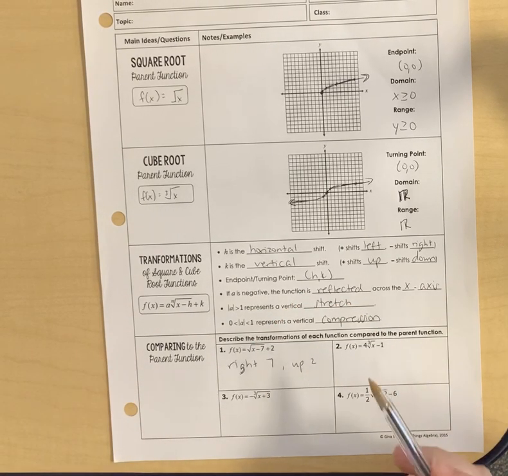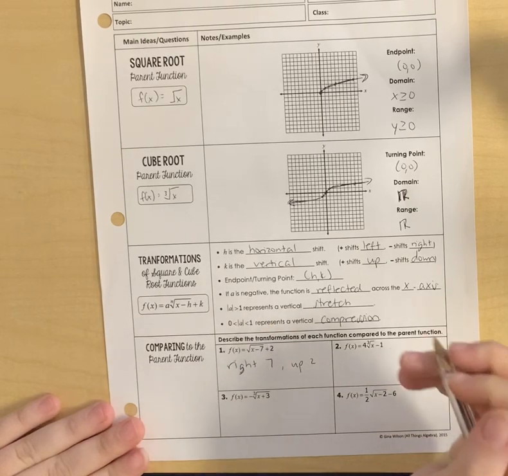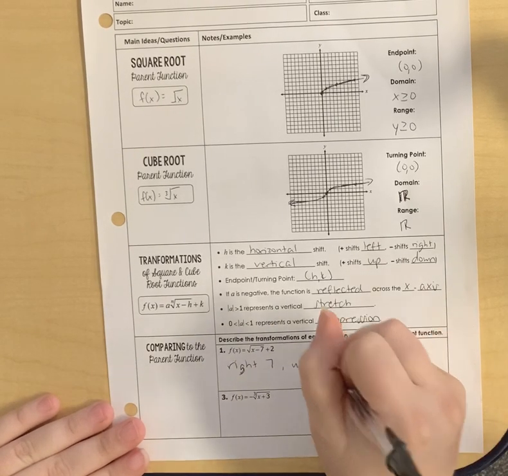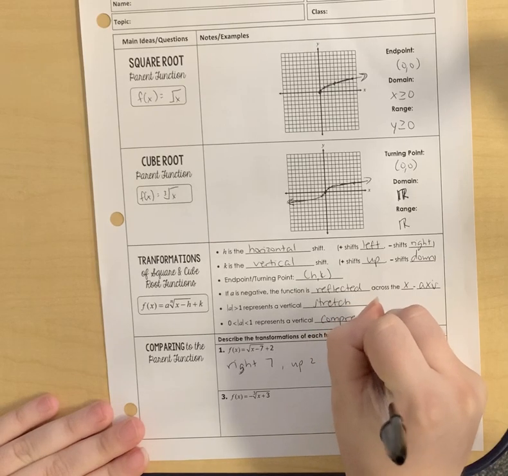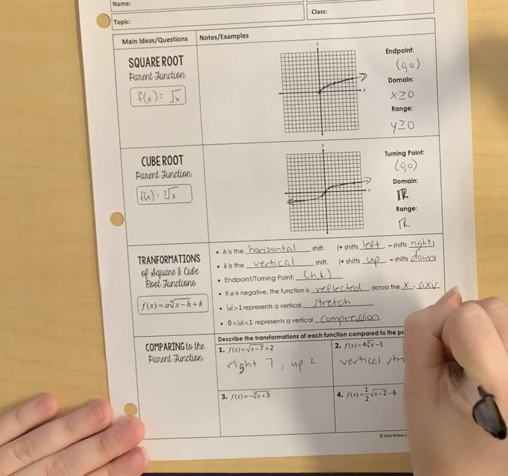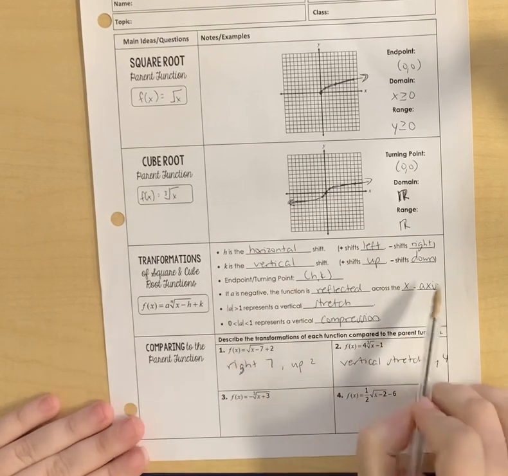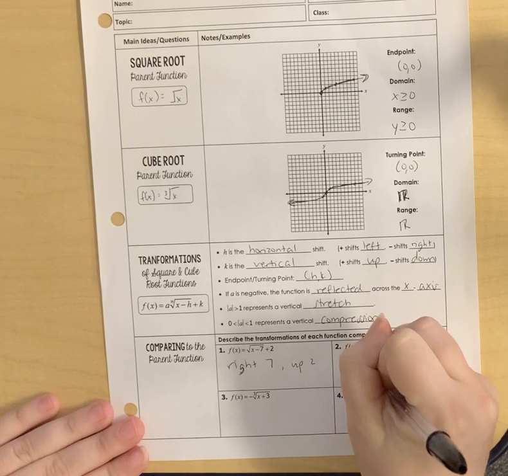On this next one, we have a 4 in front. So our a is 4, which is greater than 1. So it's going to be a vertical stretch. So you say vertical stretch by 4. And then we have a -1, which is outside of the radical. So it's the k, so it's going to be down 1.